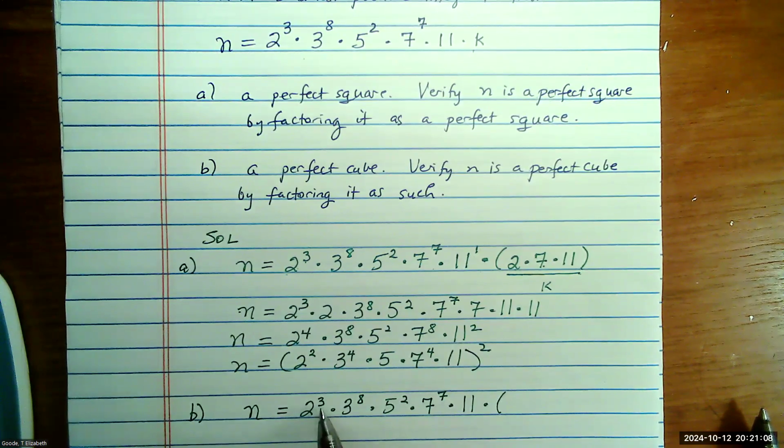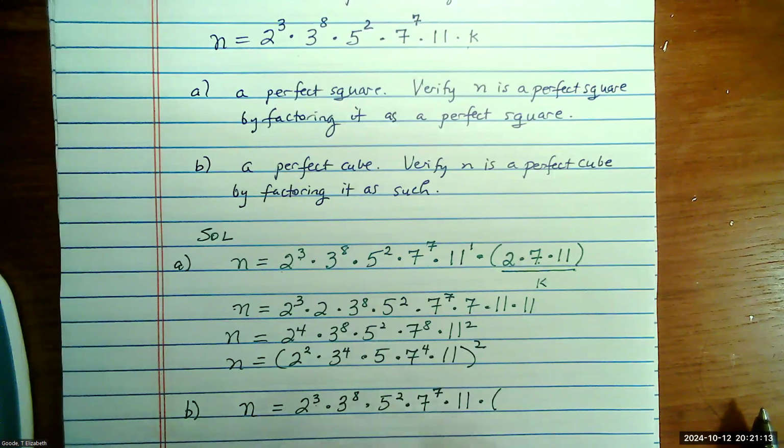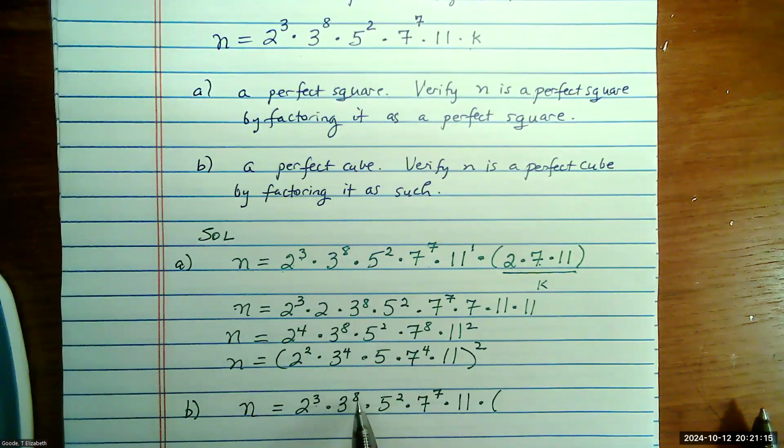So 2 cubed, well, 3 is divisible by 3, so it's okay. 3 to the 8th, however, needs an adjustment because 8 is not divisible by 3, but 9 is. So if we add one factor of 3, then 3 to the 8th times 3 to the 1 will become 3 to the 9th, and 9 is divisible by 3. 5 squared, well, that needs an adjustment because 2 is not divisible by 3, but 3 is. So if we add one copy of 5, that will correct this exponent and make it 5 cubed.